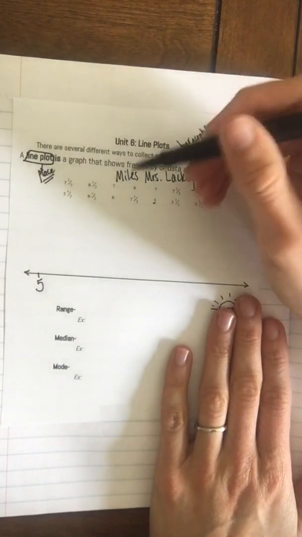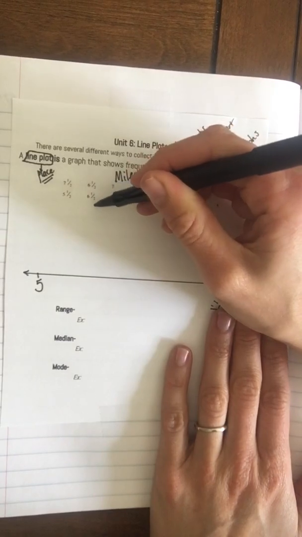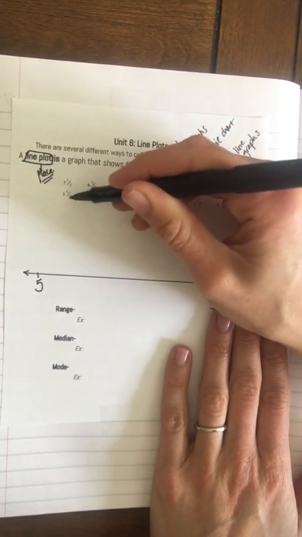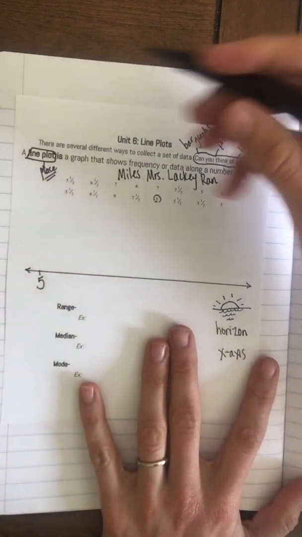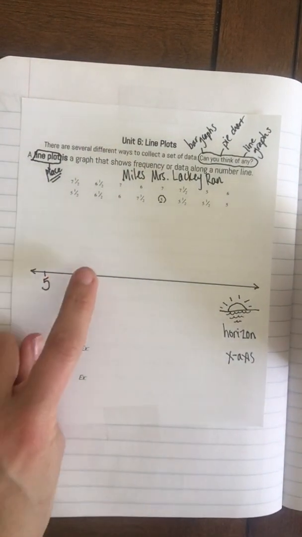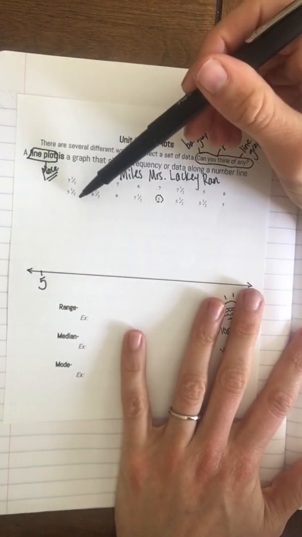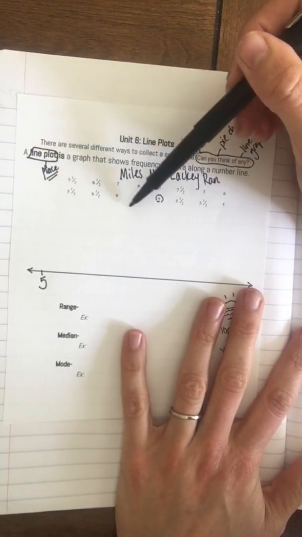So I see a lot of whole numbers like 5, but I also see a lot of half numbers like 6.5, 5.5, 7.5. So I think I'm going to count up 5, 5.5, 6, 6.5, and let's see how high am I going? What's the highest number in this set of data?